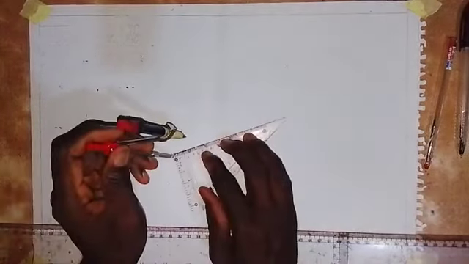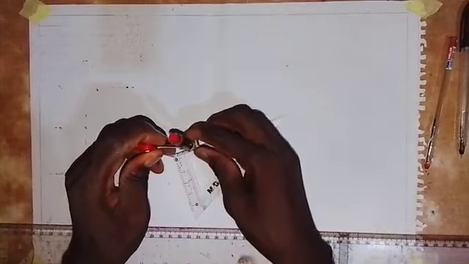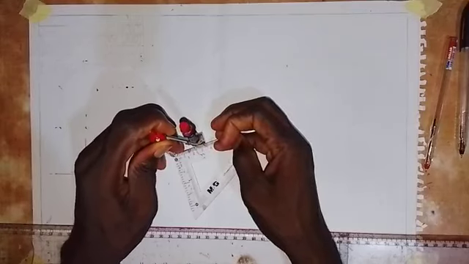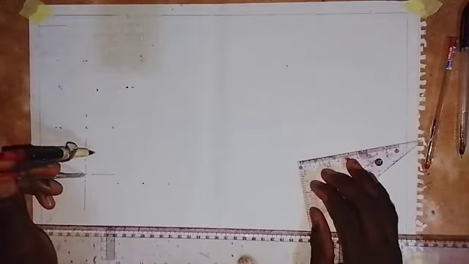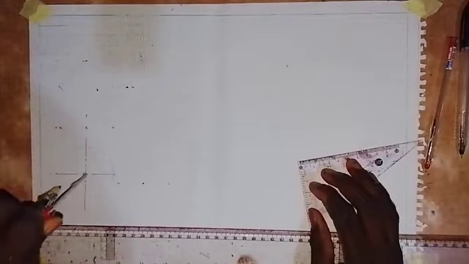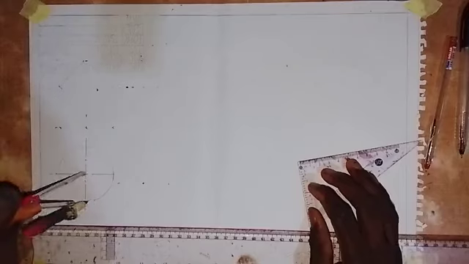Then we take a measurement of 30 millimeters, which is half of the 60 millimeters given to us as diameter of the circular base of the truncated oblique cone. So we put the pinpoint here, and then we draw a circle like this. So here we have this circle now.